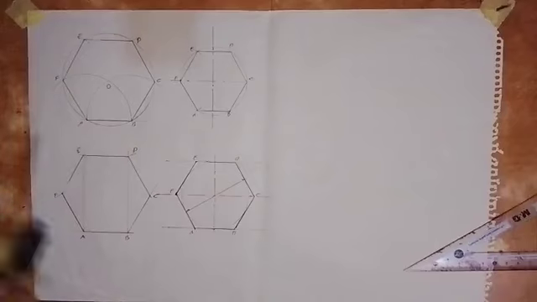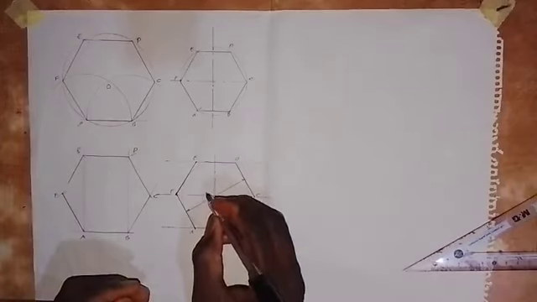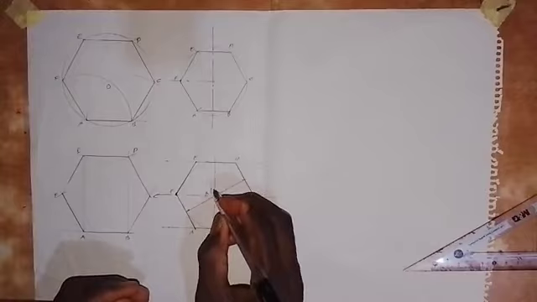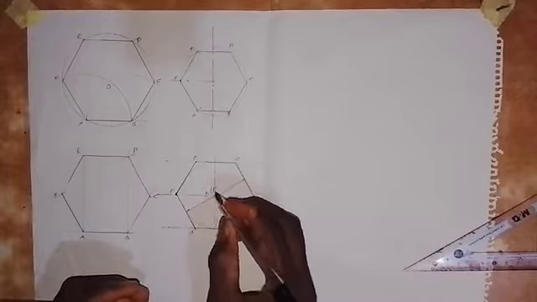So we write it like this. So we write distance across flat here like this. So we have a slash f. So distance across flat is a slash f.